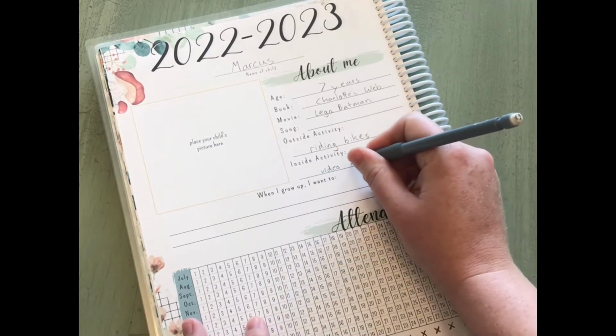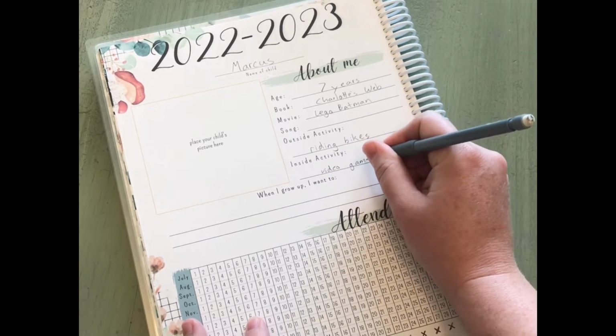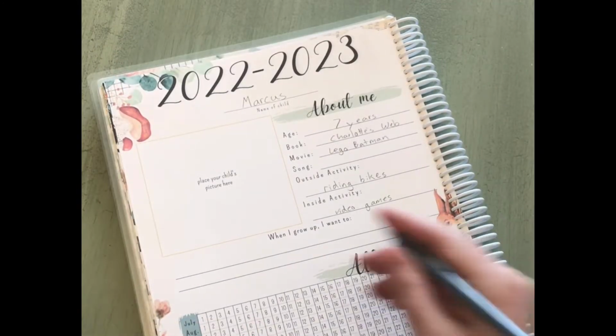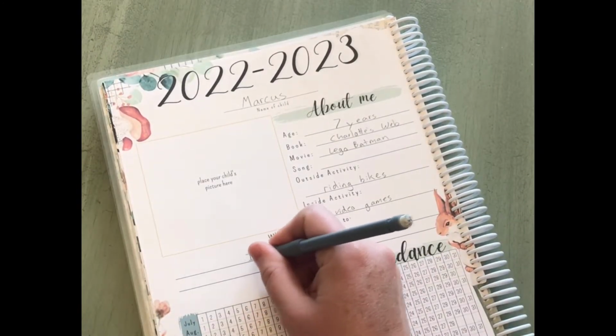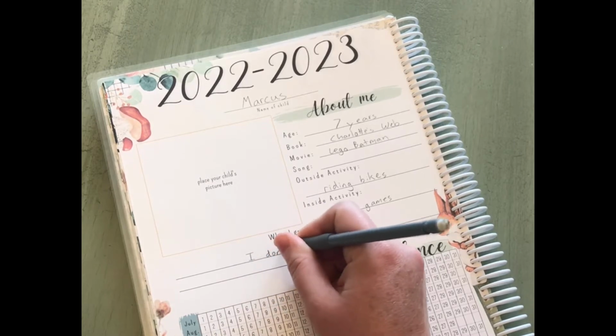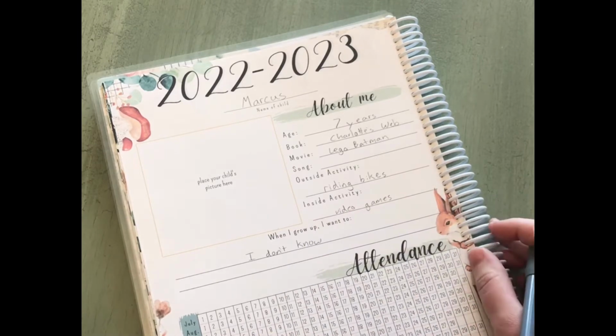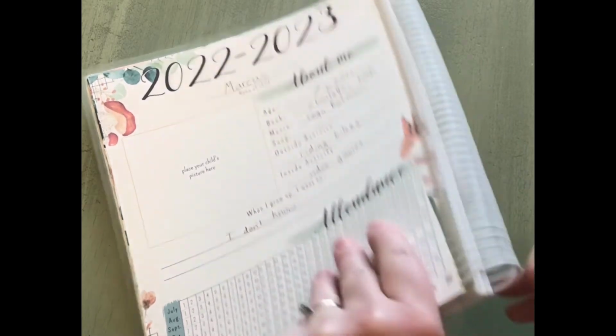It's really fun to be able to look back at their different answers each year and keep this as a keepsake. When I got to the last question about when I grow up, I want to, my son honestly told me at that moment, I don't know. So I wrote down exactly what he said.